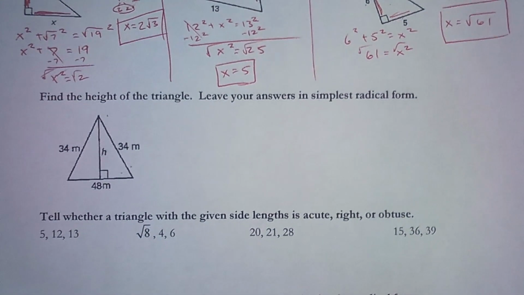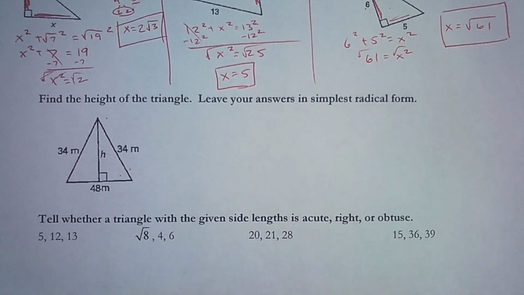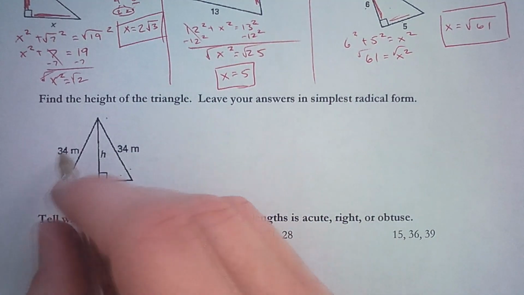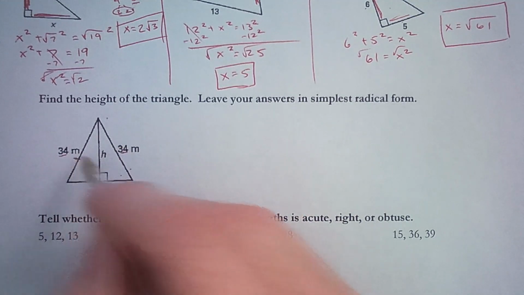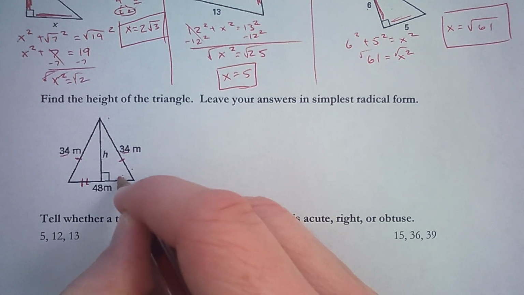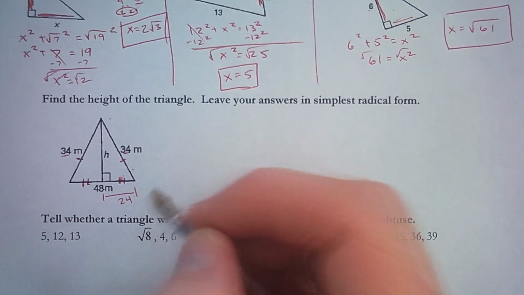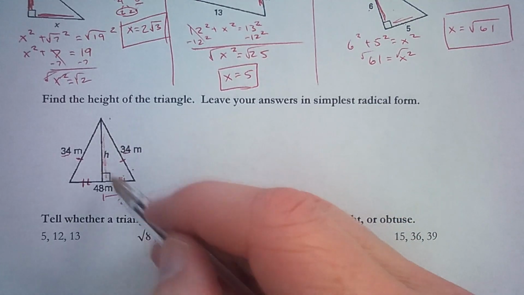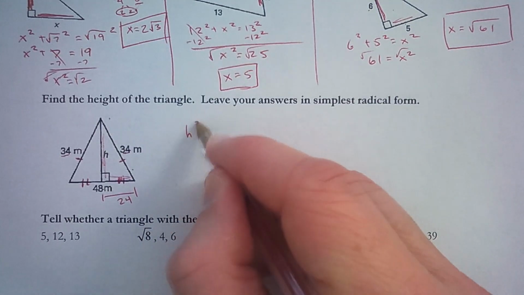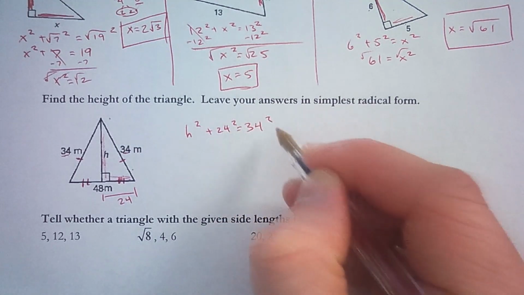Okay, find the height of this triangle, which would be important as a step in finding the area, even though we're not asked for the area. So we're going to find the height here. And since this is isosceles, which I know because these are the same, that means that these are going to be the same. So this right here is 24. So my legs here are h and 24. H squared plus 24 squared equals the hypotenuse 34 squared.